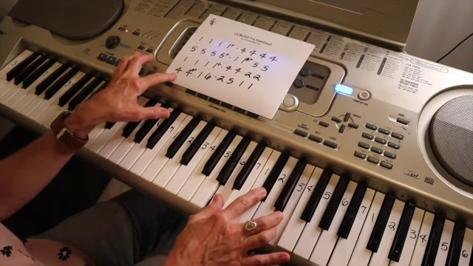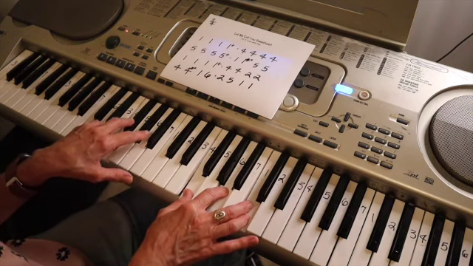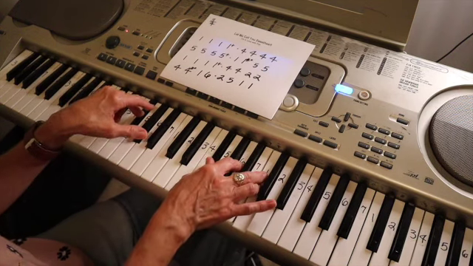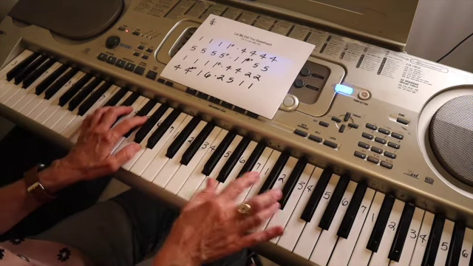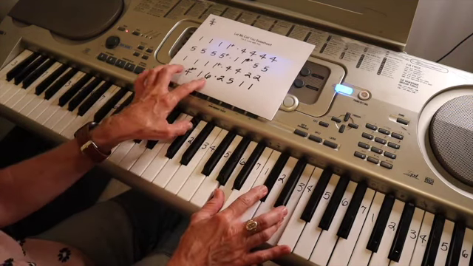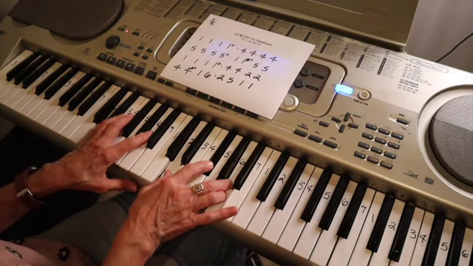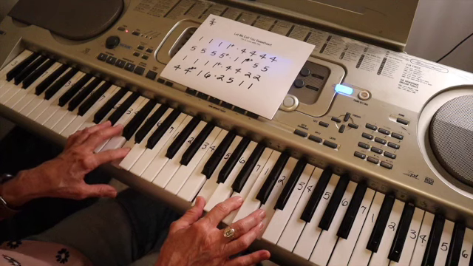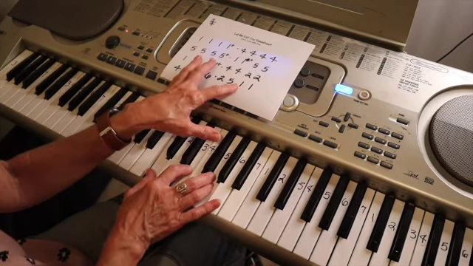Let's start at the beginning of this last line. 1, 2, 3, 1, 2, 3, 2 major, 1, 2, 3, 1, 2, 3.